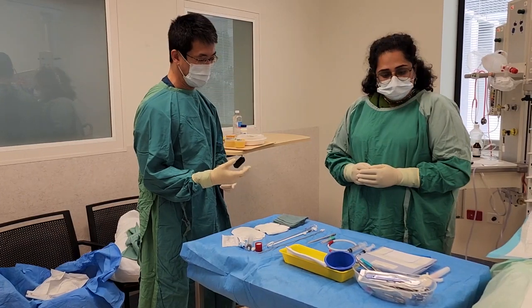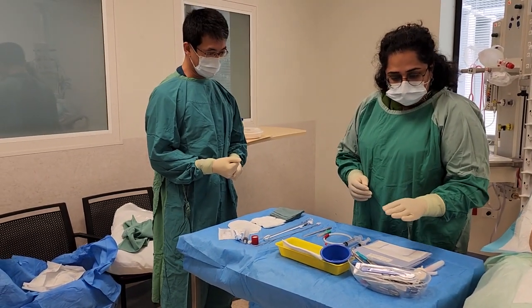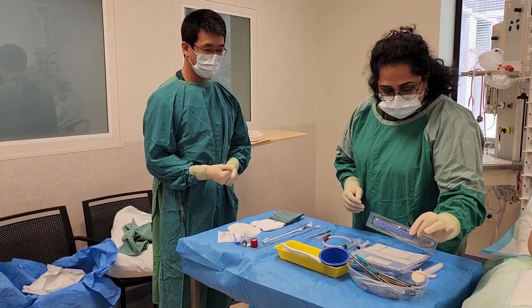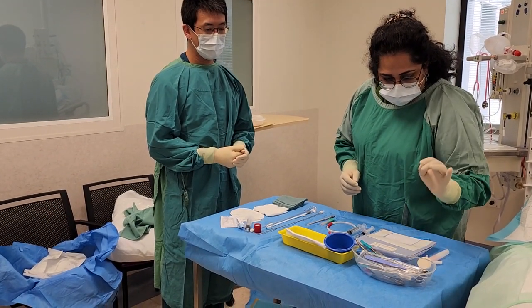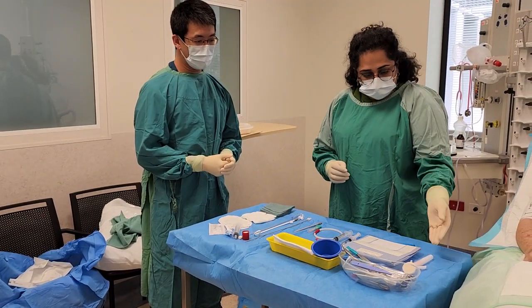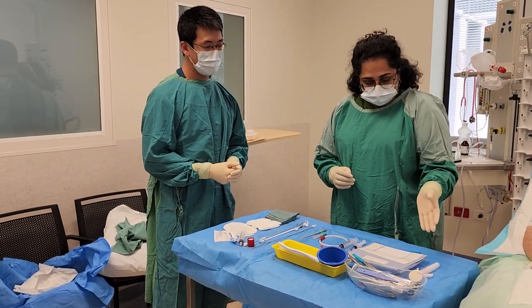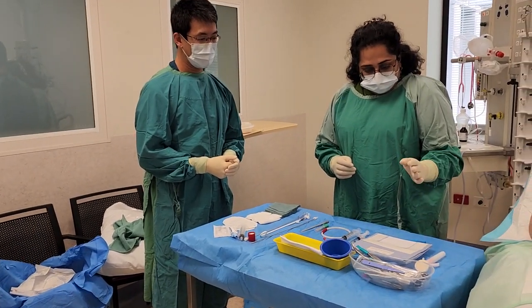Equipment-wise, what do we have here? So equipment-wise, I've put all of my sharps and suturing equipment in here, including some forceps, some scissors and suturing paraphernalia. I've got a chlorhexidine wand for cleaning the area, and I've got some drapes.